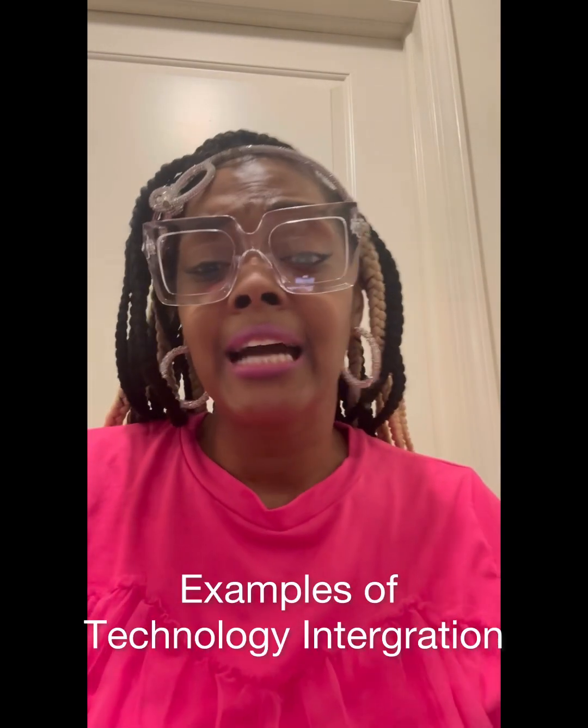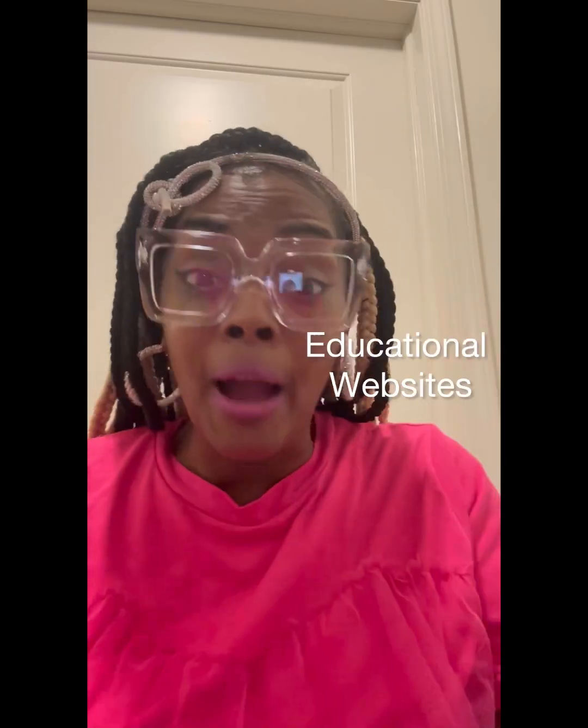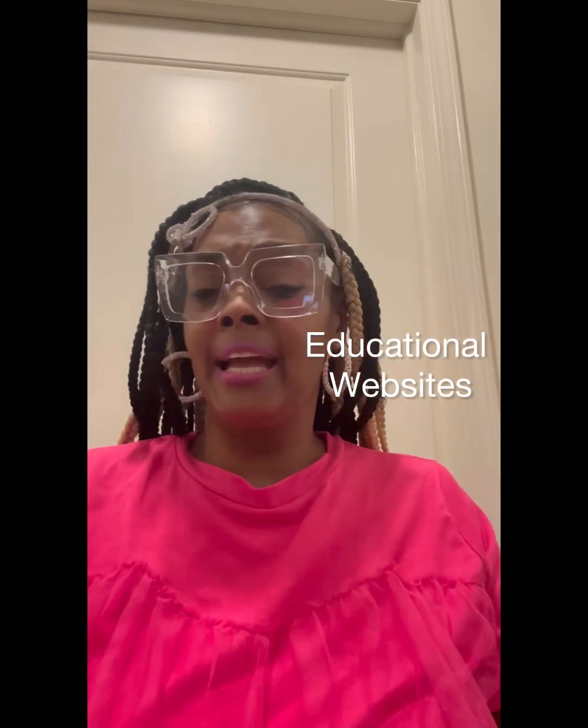Now, the last part is just examples of technology integration. Some examples of technology integration are simply the use of websites with educational programming such as math, reading, science, any comprehension type of games and activities that they can play while surfing the net. A safe website, that is, a child-appropriate website, where they can learn.